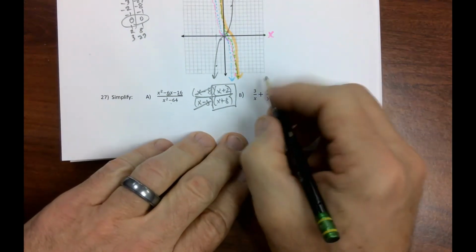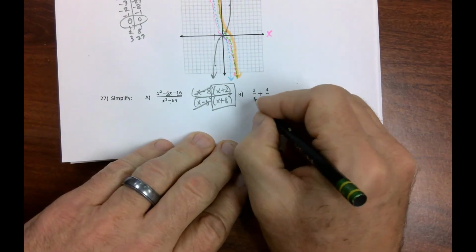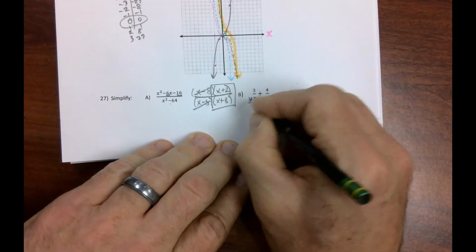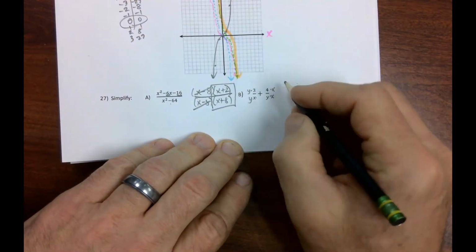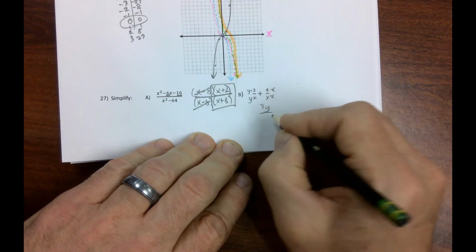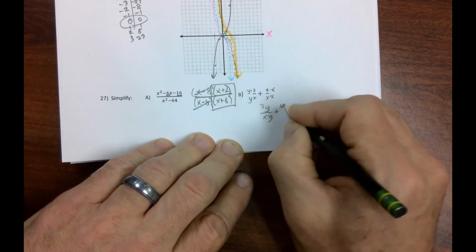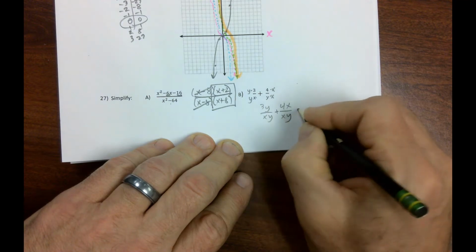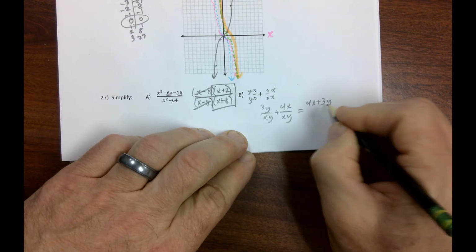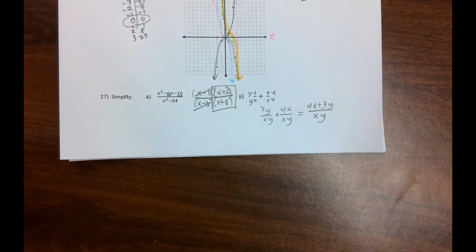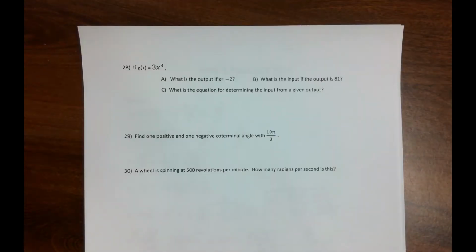Common denominators, so my common denominator is going to be xy. I've got to multiply this by y, so I've got to multiply that by y. I've got to multiply that by x, so I've got to multiply that by x. So I get 3y over xy plus 4x over xy, which, if I put it in alphabetical order, is 4x plus 3y all over xy. Almost done.